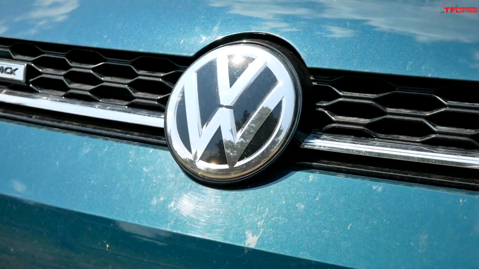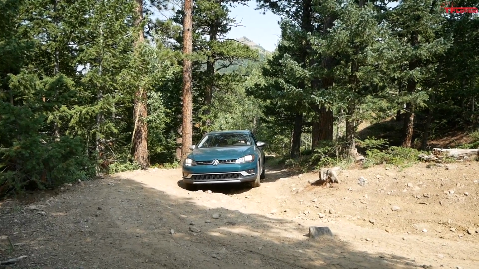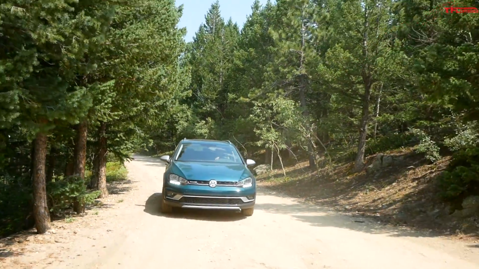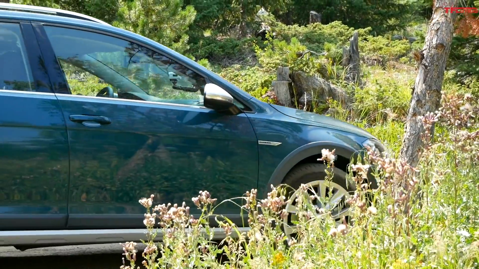To demonstrate how all-wheel drive works, we've placed our long-term All-Track in a tricky spot on Goldmine Hill. All-wheel drive systems, like in this VW All-Track, also send power to all four wheels, but don't have the added versatility of a low-range transfer case.